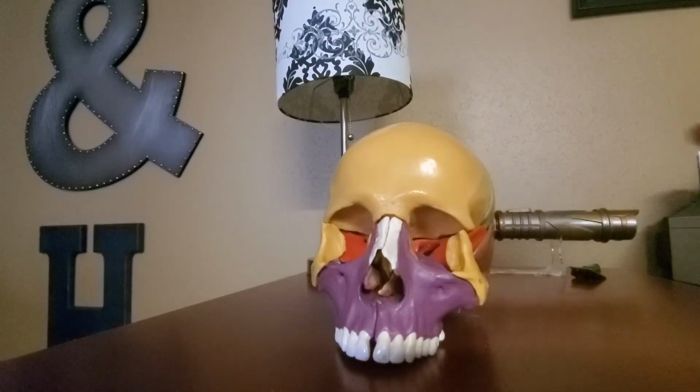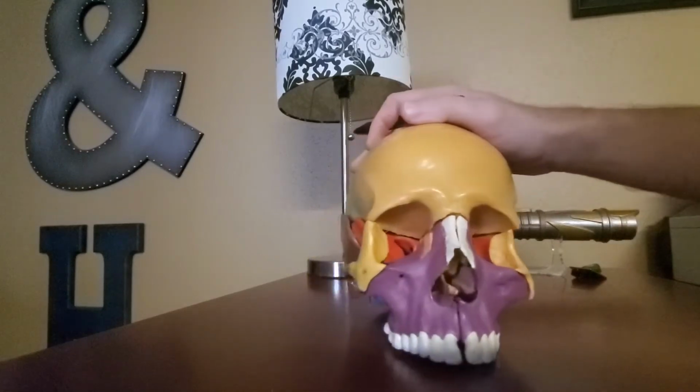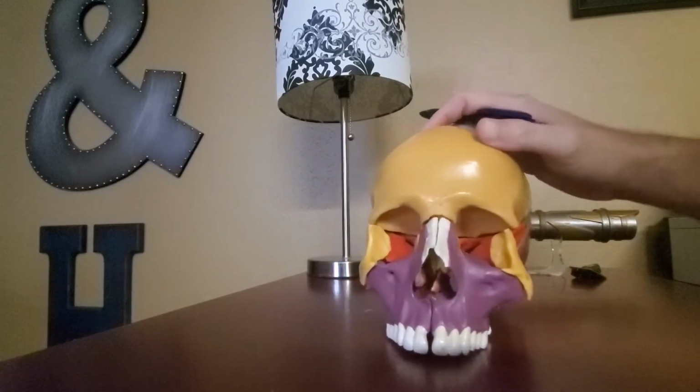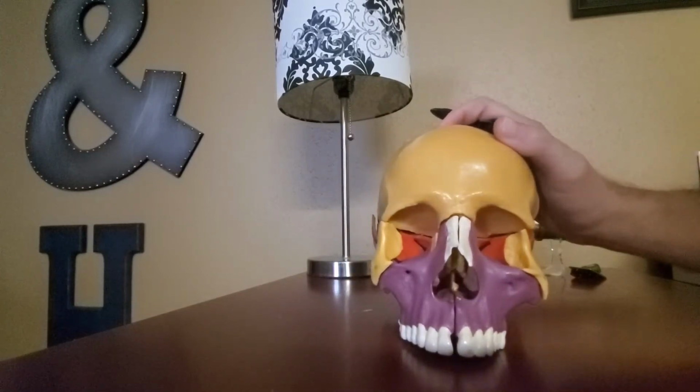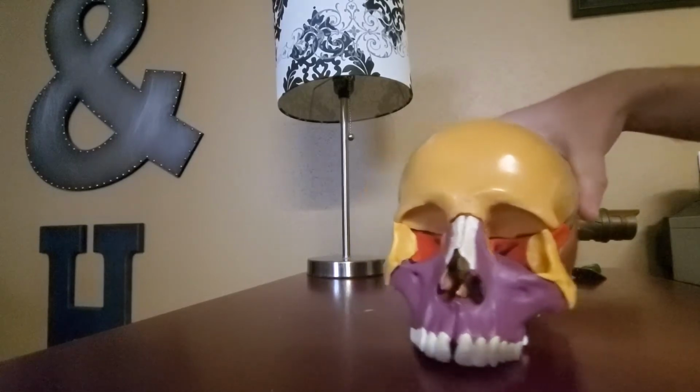So this is just going to be a tutorial video going over some of the models that unfortunately I was unable to let you guys have any hands-on time with. But we're going to go over some of the bones we've talked about as well as some of the landmarks. So let's start with cranial bones first of all on this skull that I have right here.